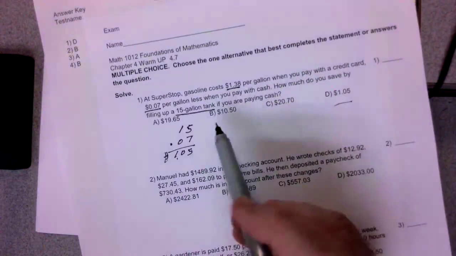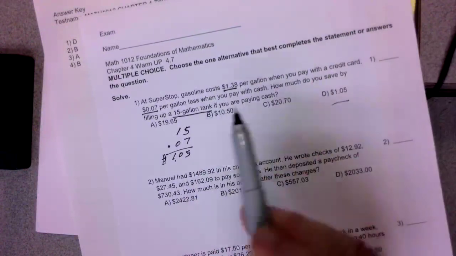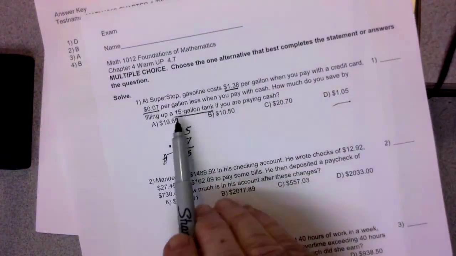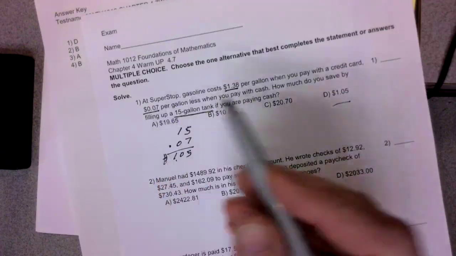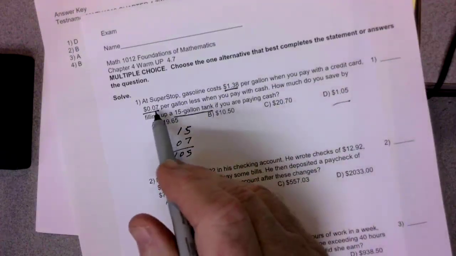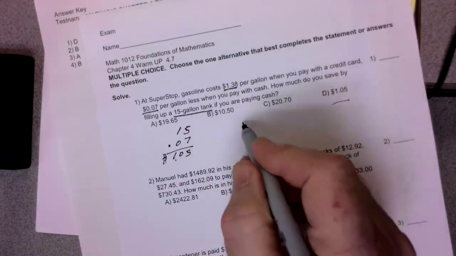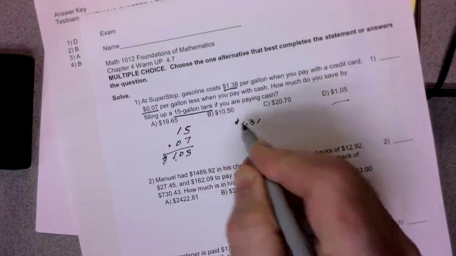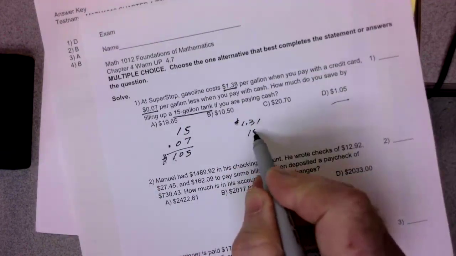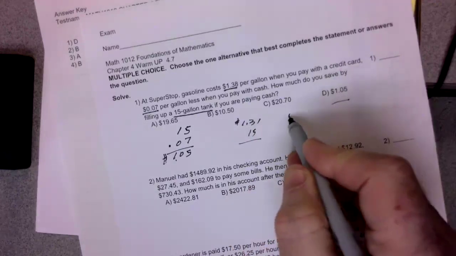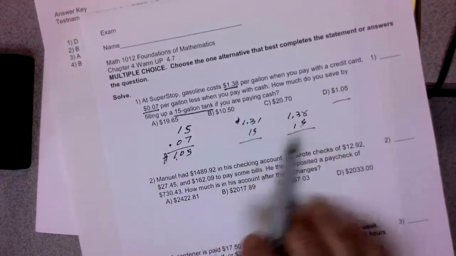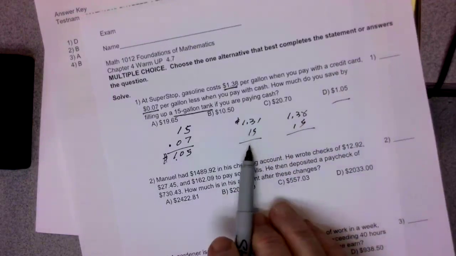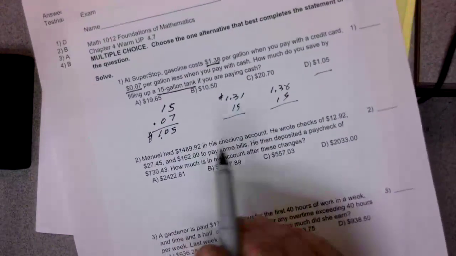We could figure out the cost with and without, and I'm not going to do it, but we could say, well, it's 15 times $1.38 versus, and what would the cost per gallon be after you save the 7 cents? Well, it would be $1.31. And so you can multiply this times 15, the $1.38 times 15, and then the difference between these two should be that this one is $1.05 less.